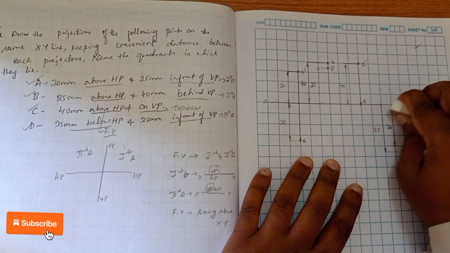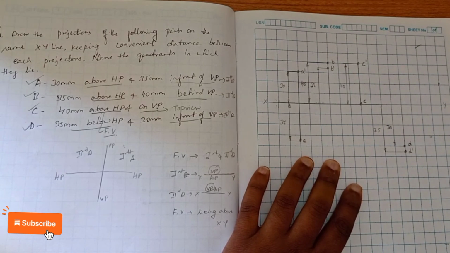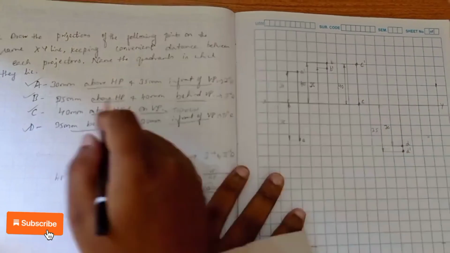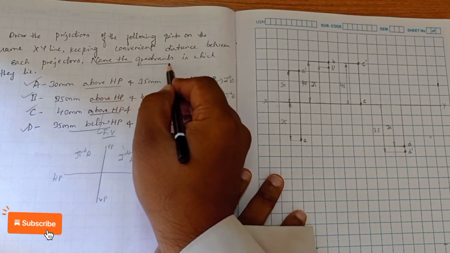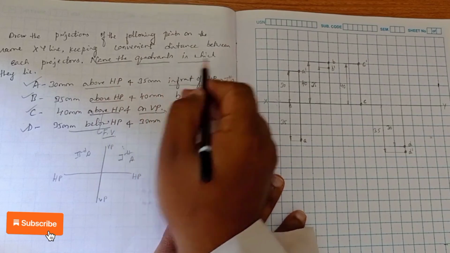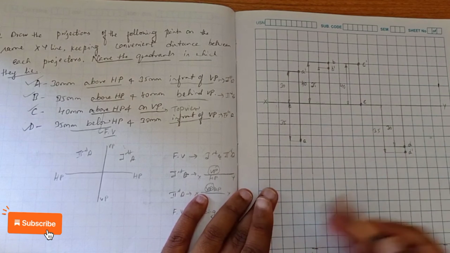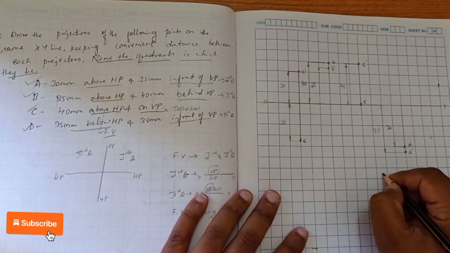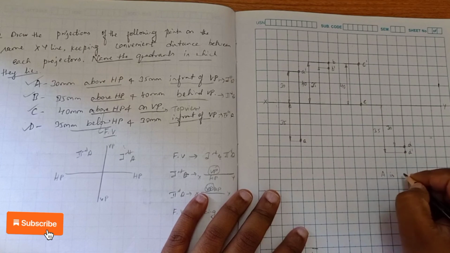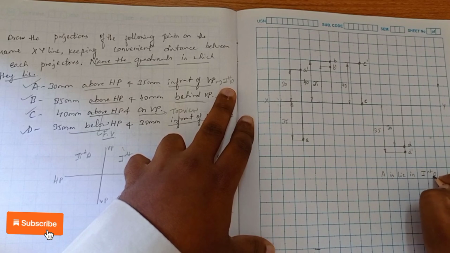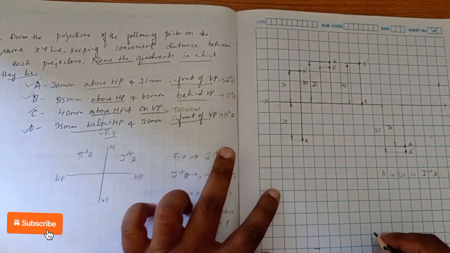This we have written for our convenience. Now we have to write down. You can see in this question we have to name the quadrants in which they are lying. Now we have to write for the first one, point A. A is lying in first quadrant.